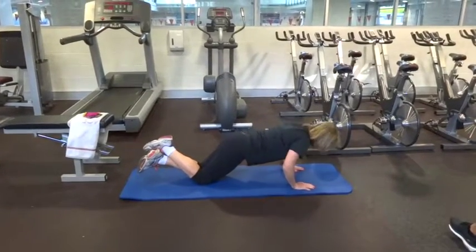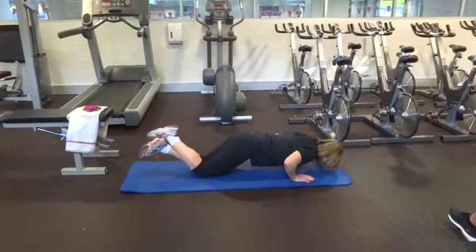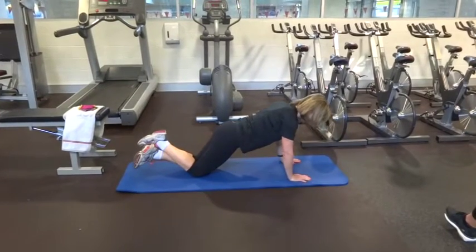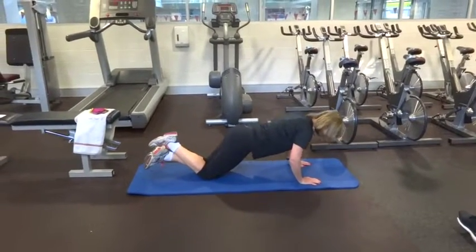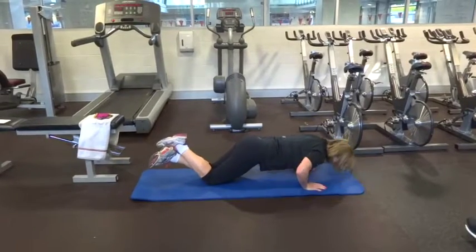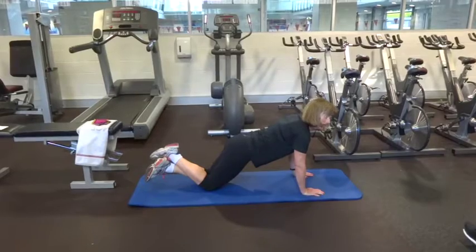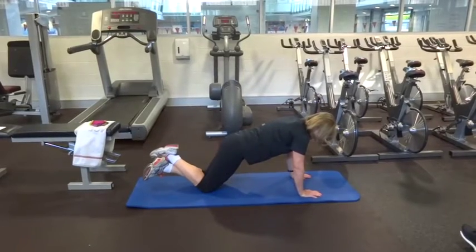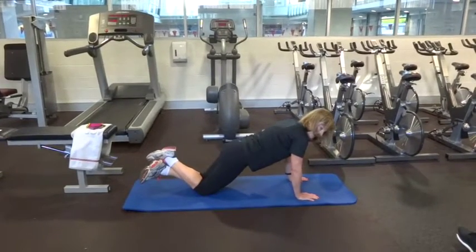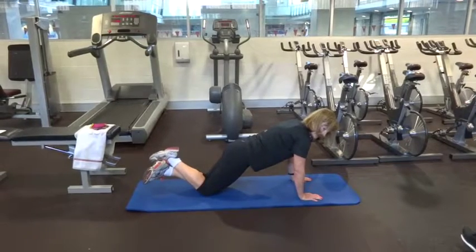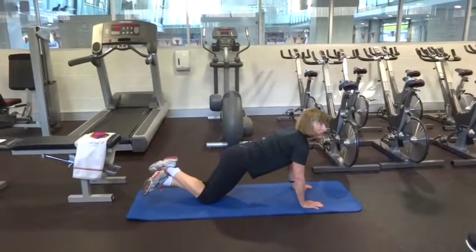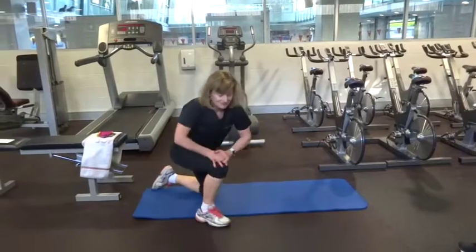So inhale, exhale. Inhale, exhale. Make sure you engage your core at all times, balancing on your knees, back straight in a plank-like position. All good? Yeah. Your turn.